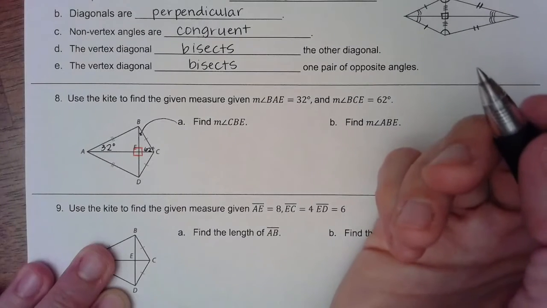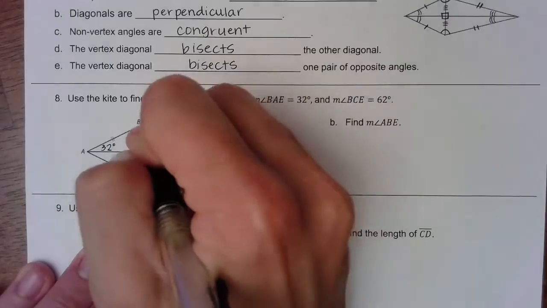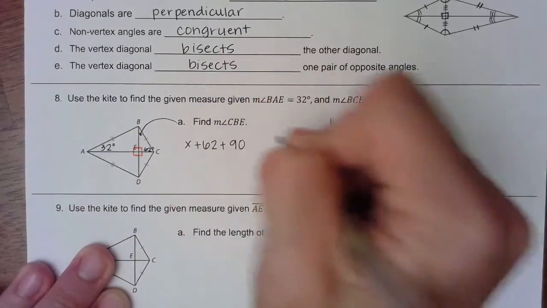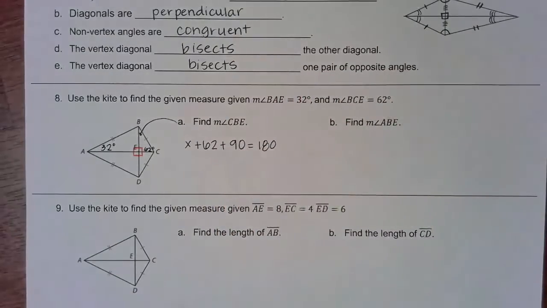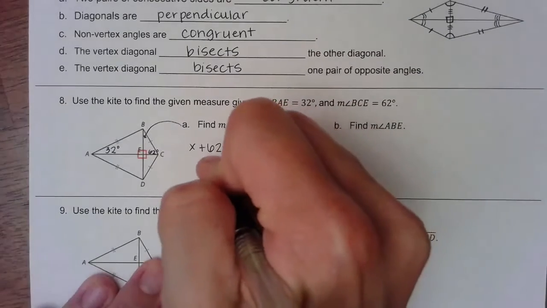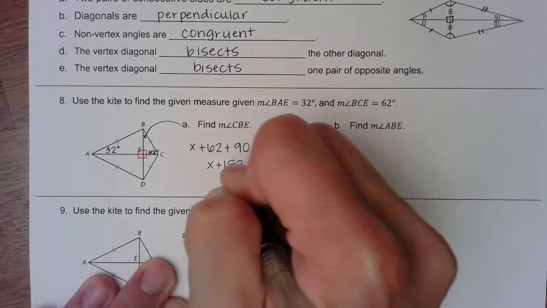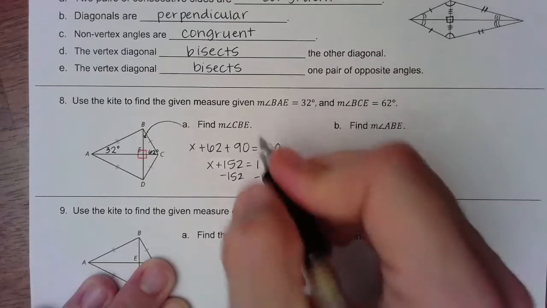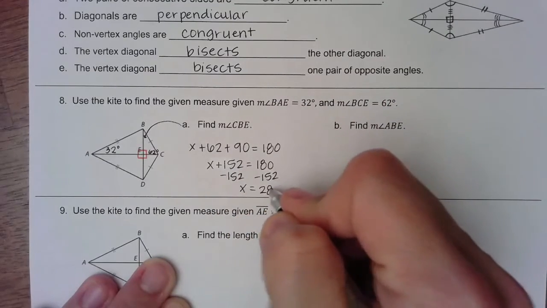We know that in a triangle, all 3 of the angles always add up to equal 180. So for this one, I can say the angle that I don't know, plus the angle that I do know, plus the other angle that I do know, because I know the diagonals are perpendicular, are going to add up to equal 180. I can combine like terms on the left, so that's going to give me x plus 152 is equal to 180, and then I'll minus the 152 from both sides. So for this one, the measure of angle CBE, I'm going to get that it's equal to 28 degrees.